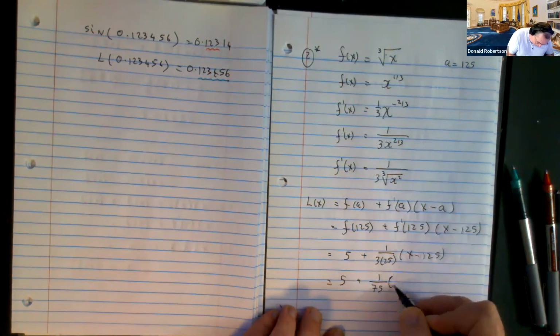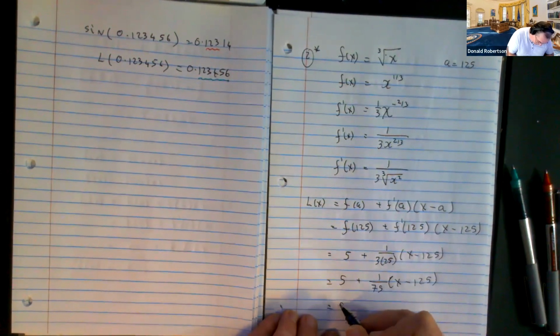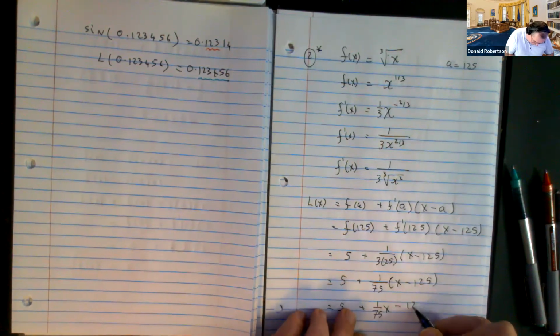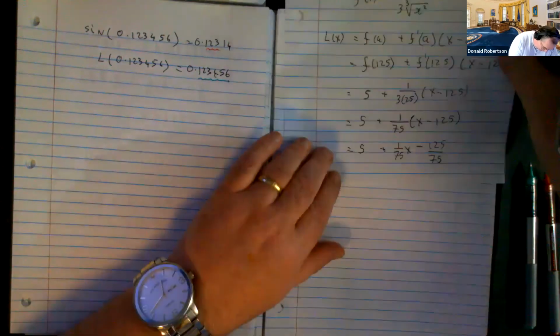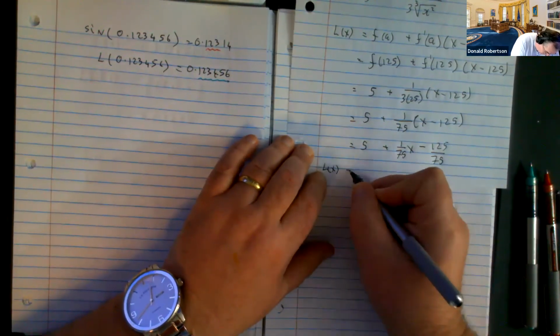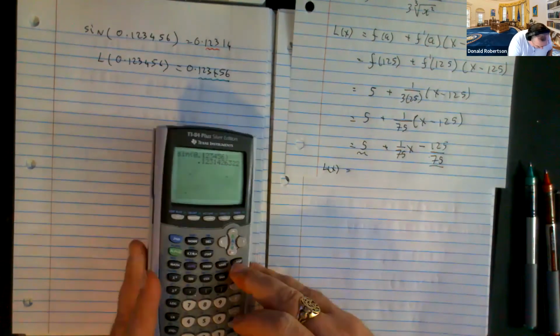Again, I'm probably putting more lines than you would want or need. Okay, we're almost there. All I'm going to do is combine these together, and that's what fractions are for. So here it goes.